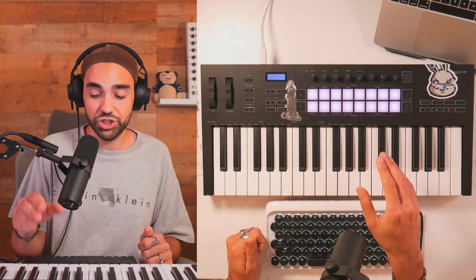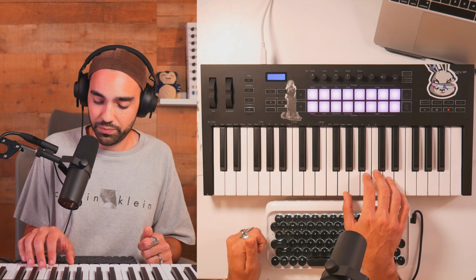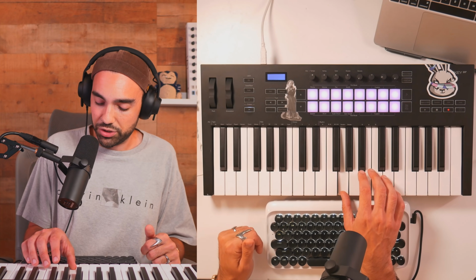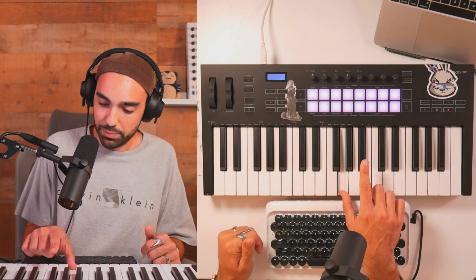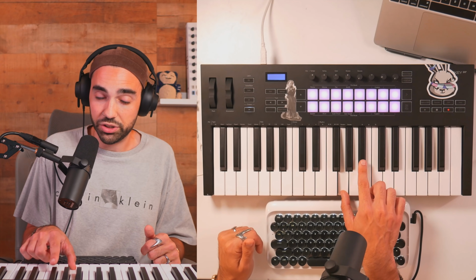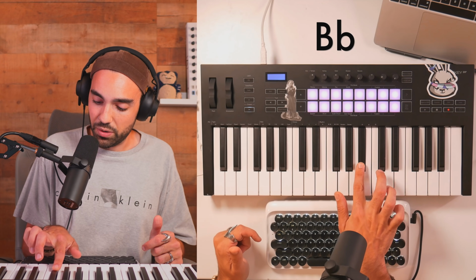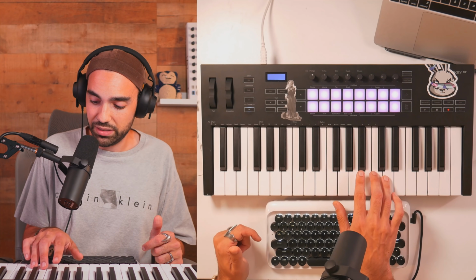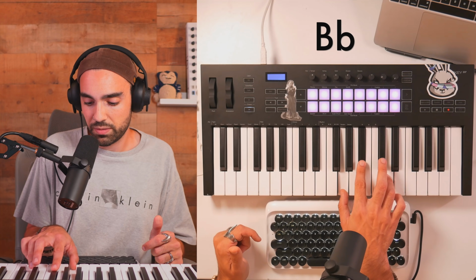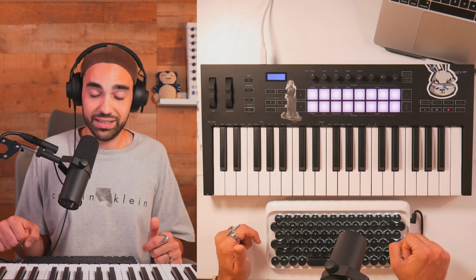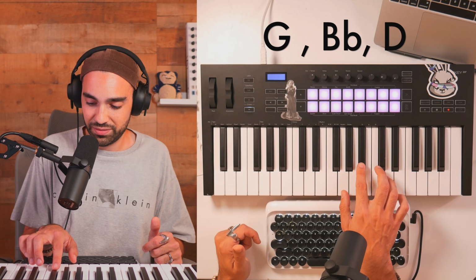So let's start on G. And let's do the same thing. We're going to play G. And remember, we're in the key of F major. We're going to skip a note and play the next note in key, which is B flat. And then we're going to skip a note. We're going to skip C and go to D. And that is the next chord in the key of F major.